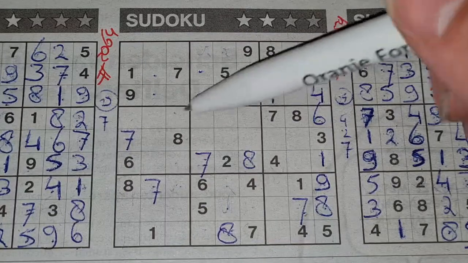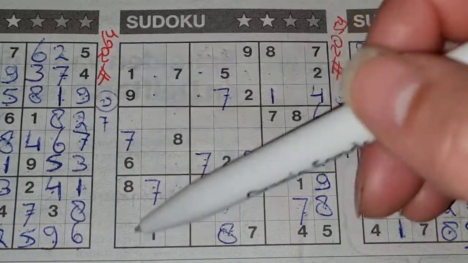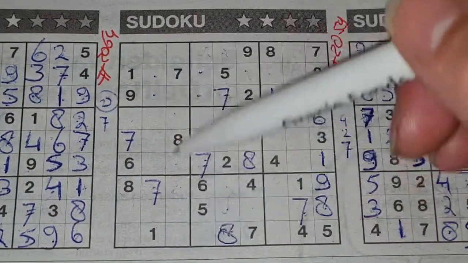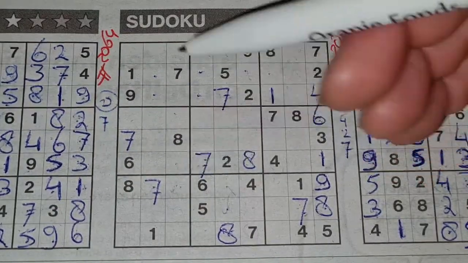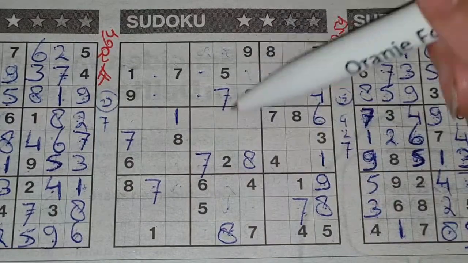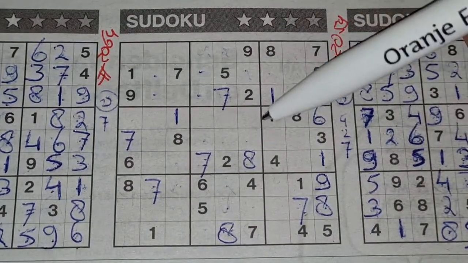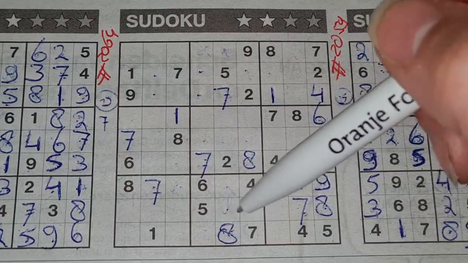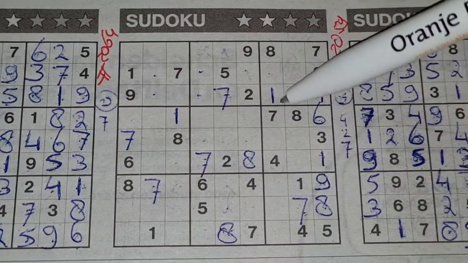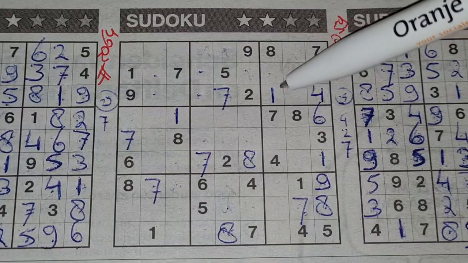And then 1 in this column, 1 in the second column. So in the third column, the only 2 places for the 1 should be here or there. We see there 1, no 1 there. 1 should be here. Then, all right. I cannot continue with the 1.